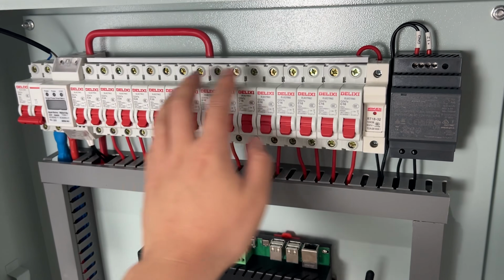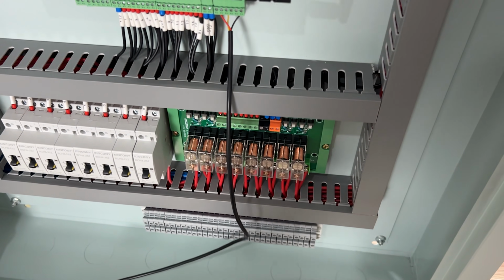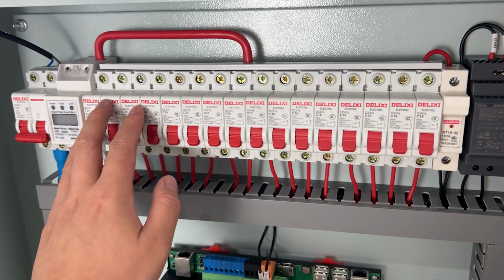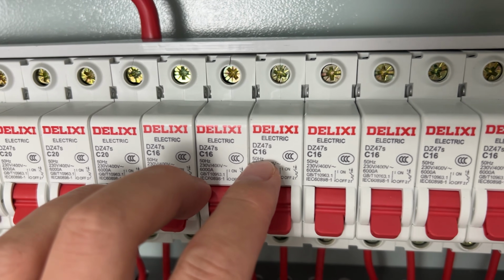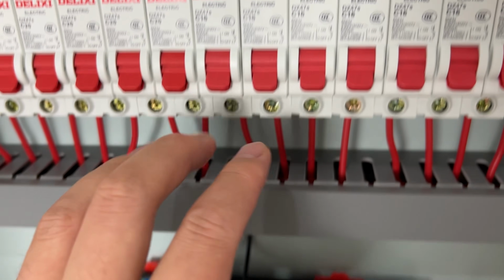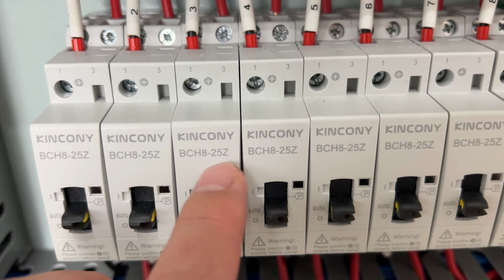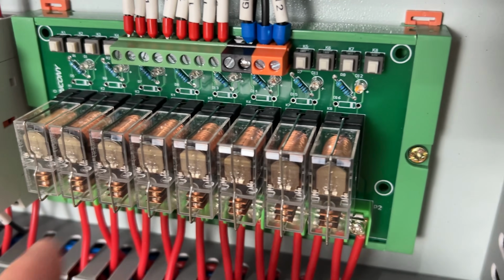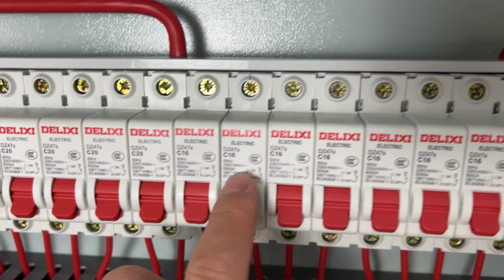And this breaker just protects the output load, so you can replace it by yourself. Now we have used this 16 ampere, because the contact is 25 ampere and this is 16 ampere, so we can choose this breaker, it is enough to use.